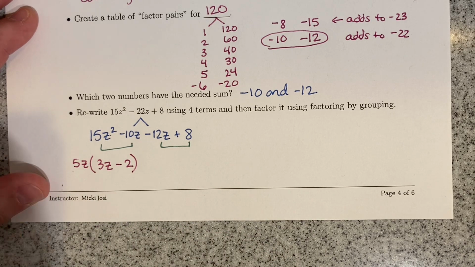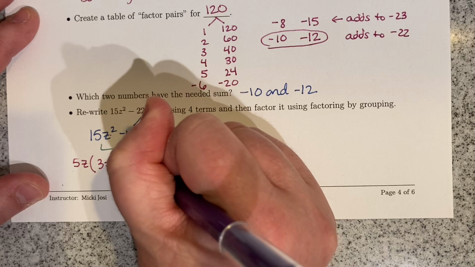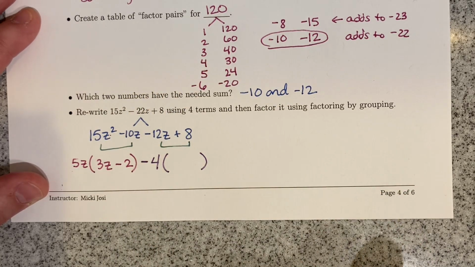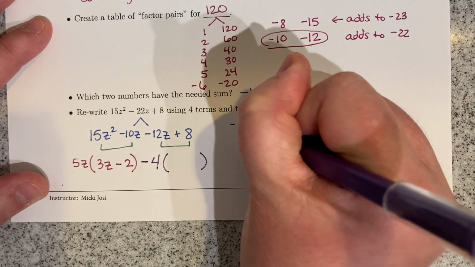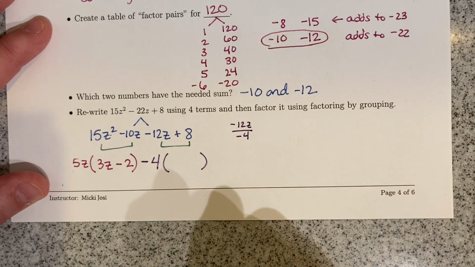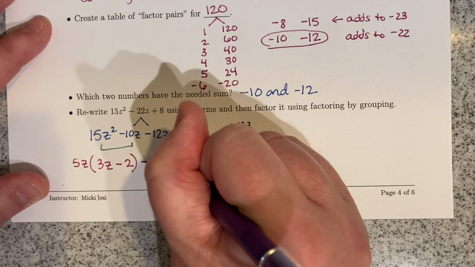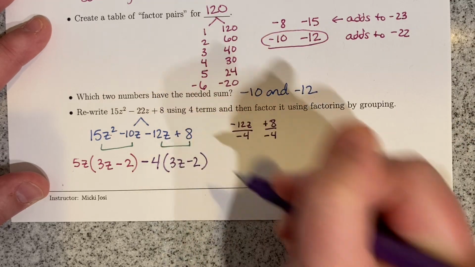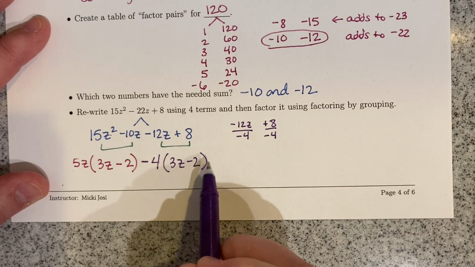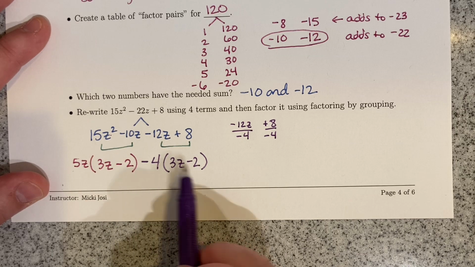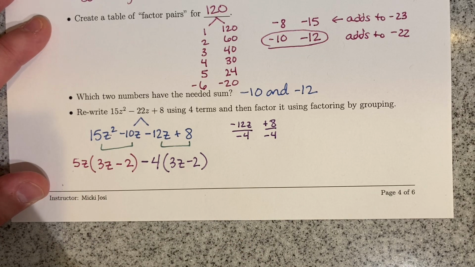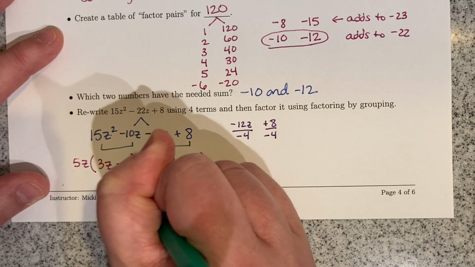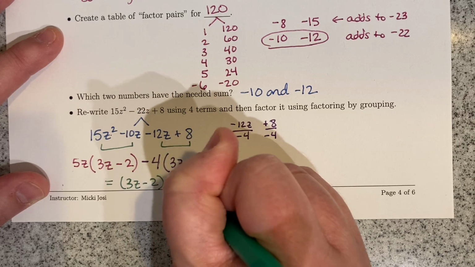Now, when there's a negative leading coefficient, we have to factor out a negative. So in this case, it's negative 4 that they have in common. And if it helps you to write it out, write it out. Negative 12z divided by negative 4 is what we're doing here. That would be 3z. And then positive 8 divided by negative 4 would give us negative 2. Another way to check is to multiply it out. Another good check is that the parentheses have to match. And luckily ours do. So that means the answer is 3z minus 2 times 5z minus 4.